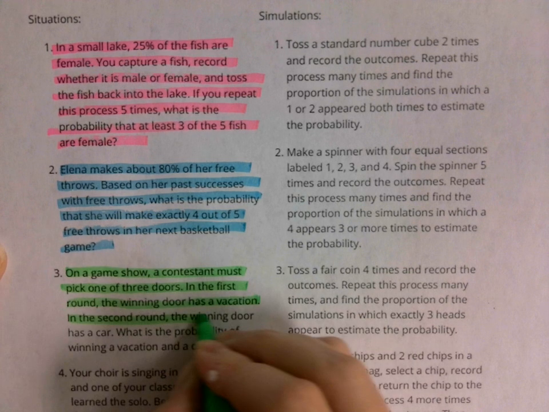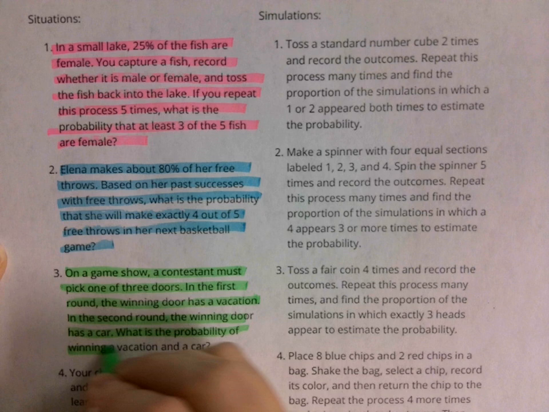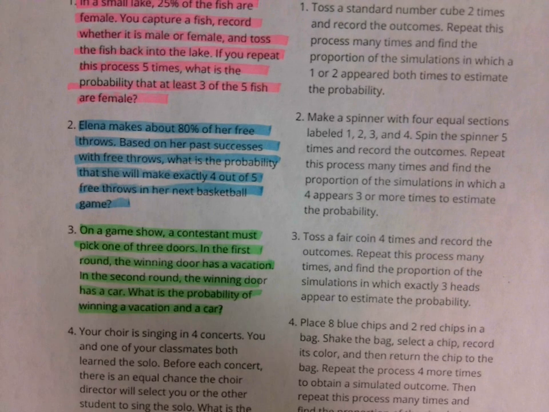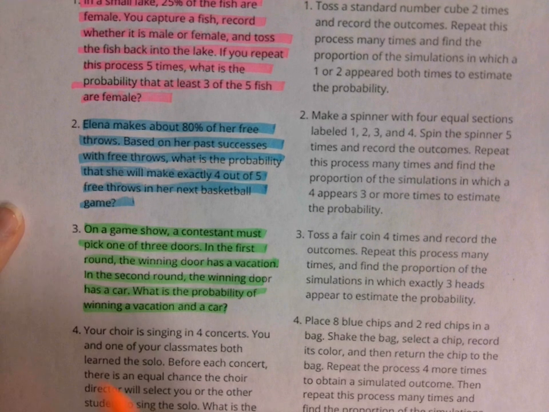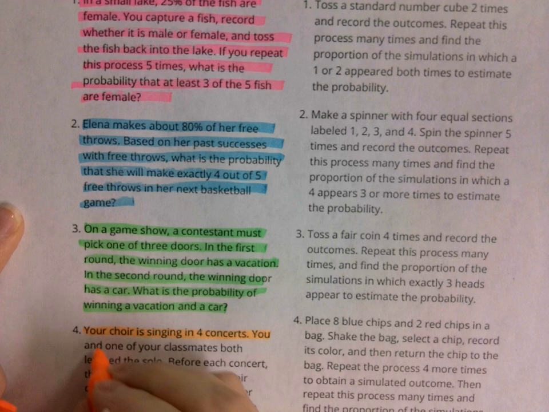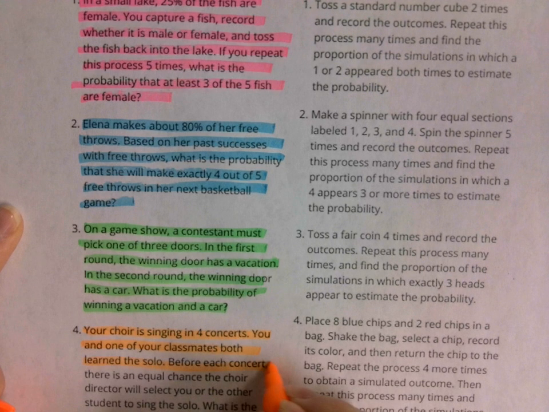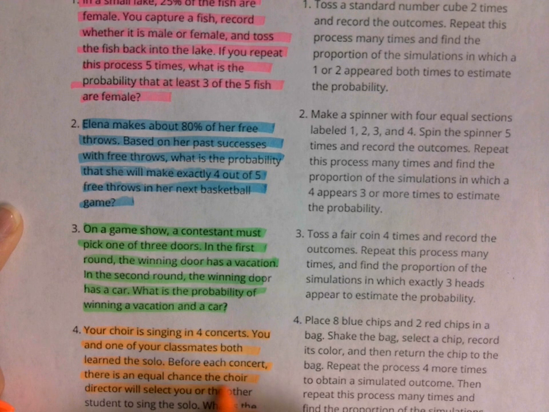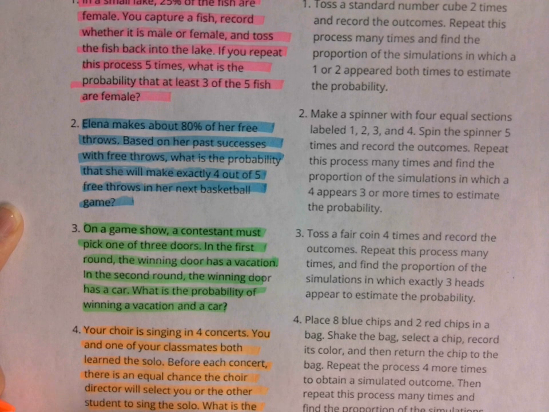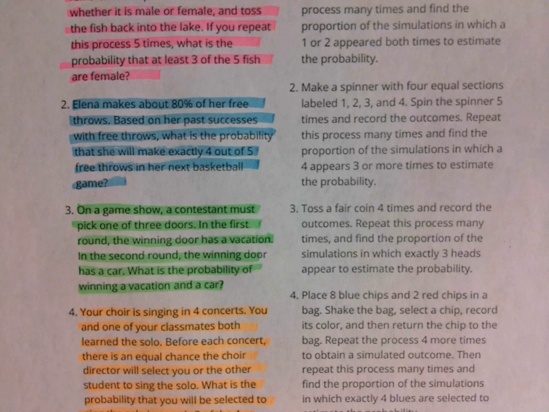And then the fourth one is your orange. And then right next to the simulation that you think it belongs to, you're just going to put a colored dot. Because if you are wrong, you don't want to highlight the whole thing in that color. So take the next 2 or 3 minutes and see if you can match the situation with the simulation here.